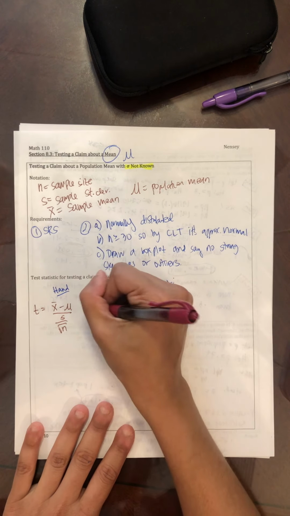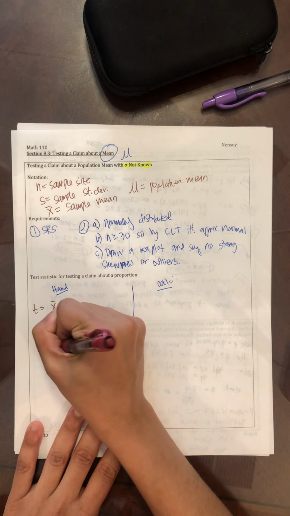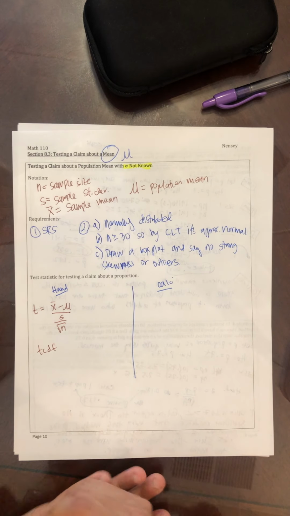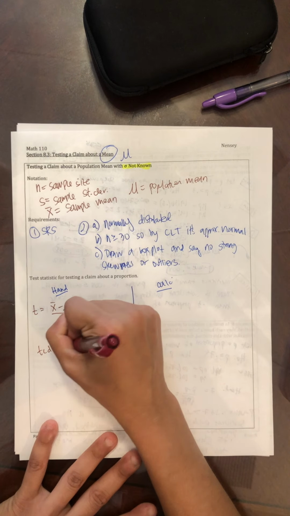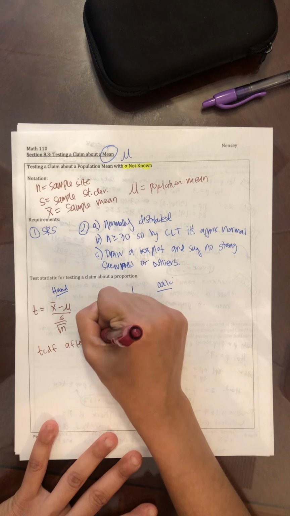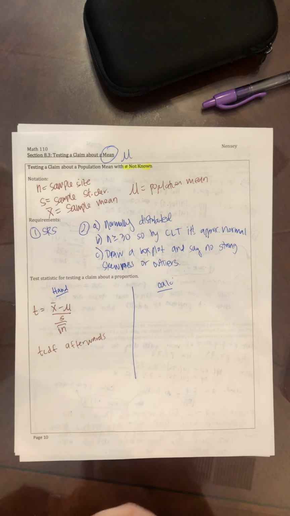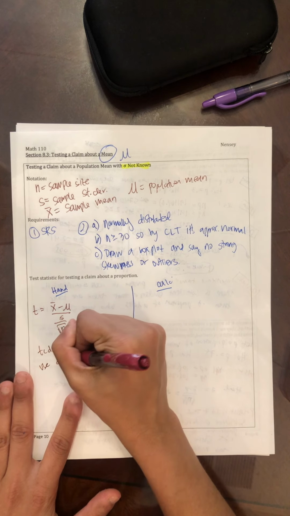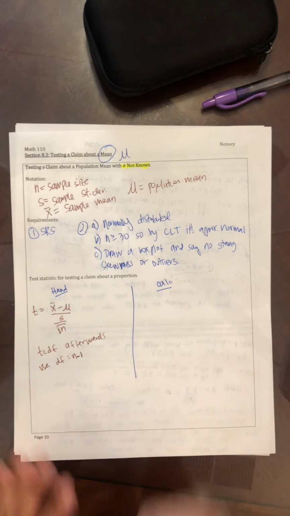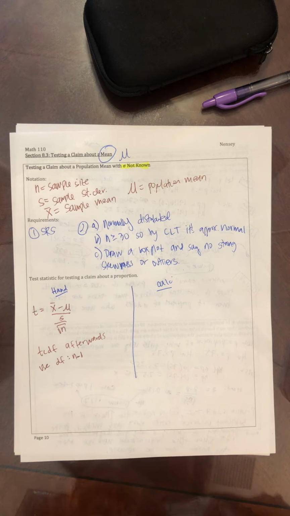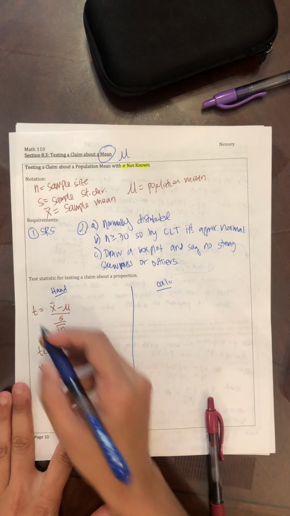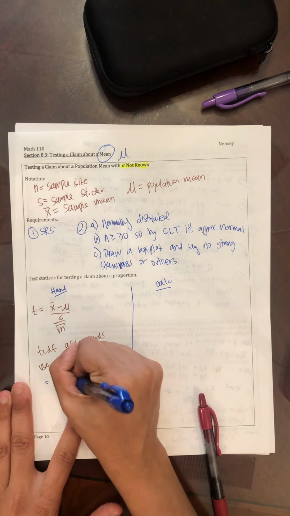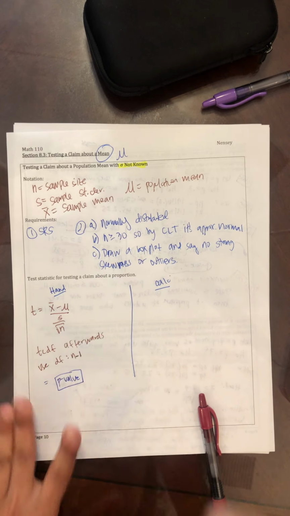And then after that, what do you use? You use TCDF. Okay, so use TCDF afterwards. And you have to know, again, if it's left-tailed, right-tailed, or two-tailed. And then you're going to use degrees of freedom of n minus 1. Okay, and then the answer you get is called your p-value. That's if you're doing this by hand.